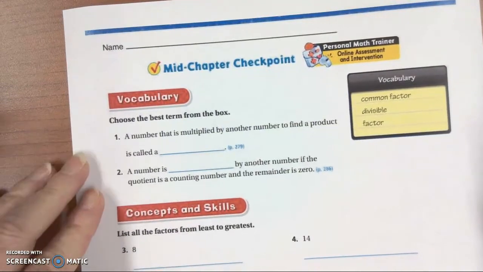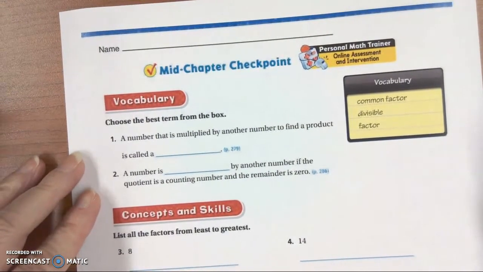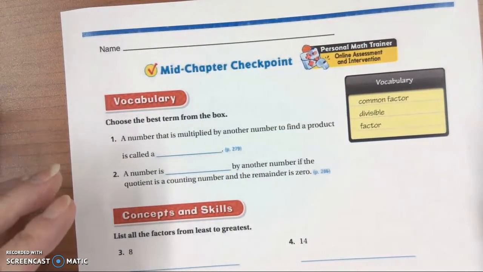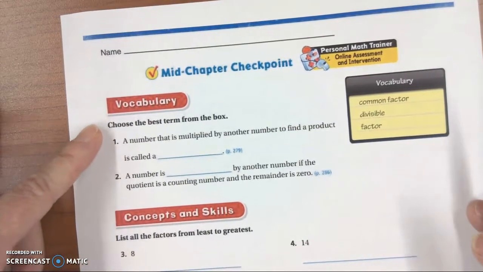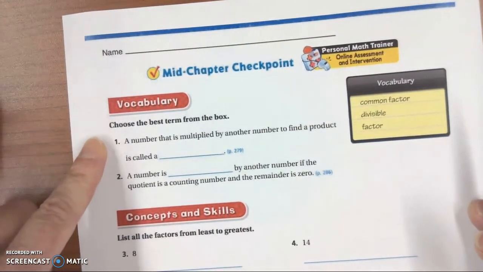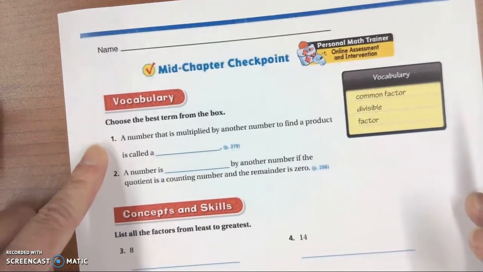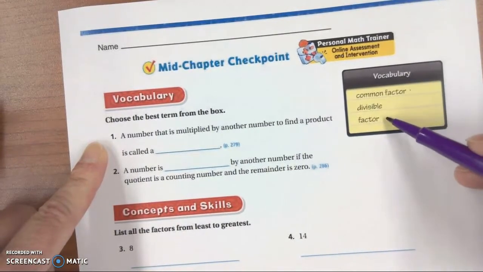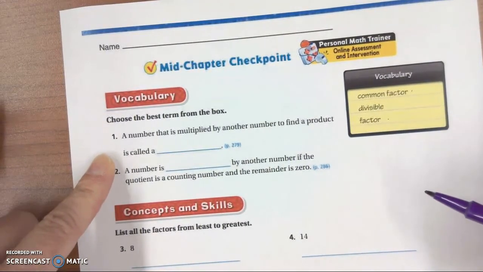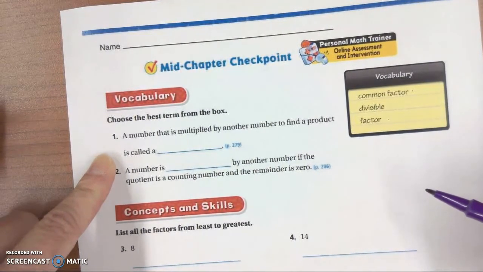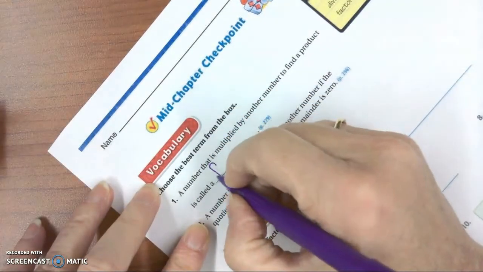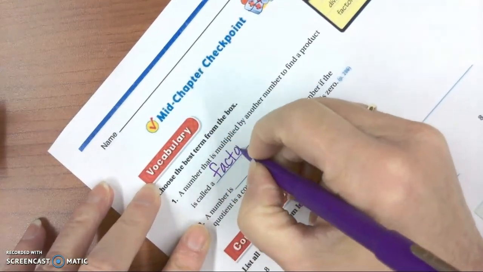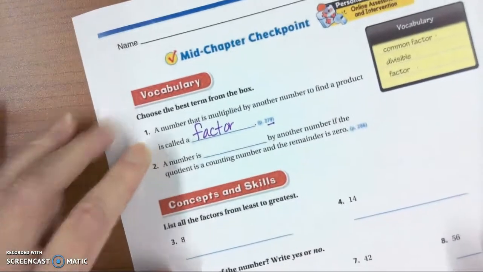This is 4th grade GoMath mid-chapter checkpoint for Chapter 5. The first part is vocabulary. Choose the best term from the box. We have the terms common factor, divisible, and factor. A number that is multiplied by another number to find a product is called a factor. If you weren't sure of that, you could look on page 279.